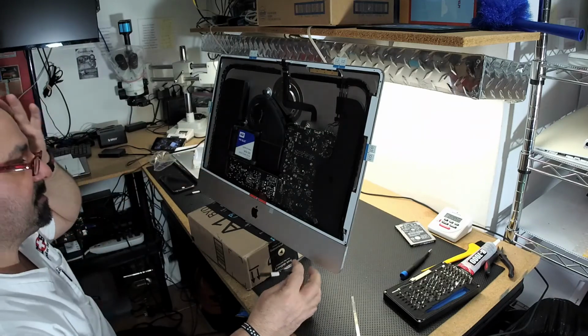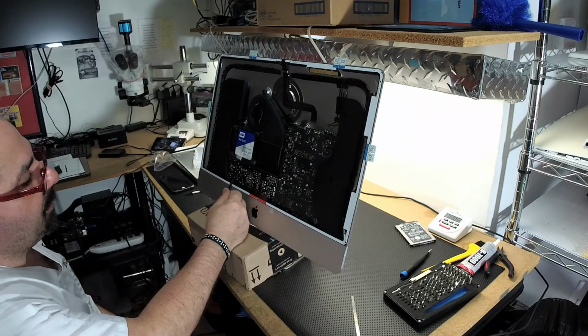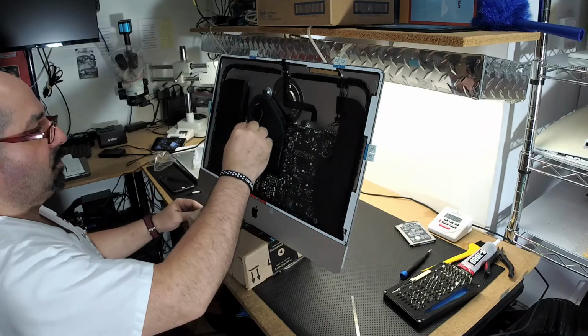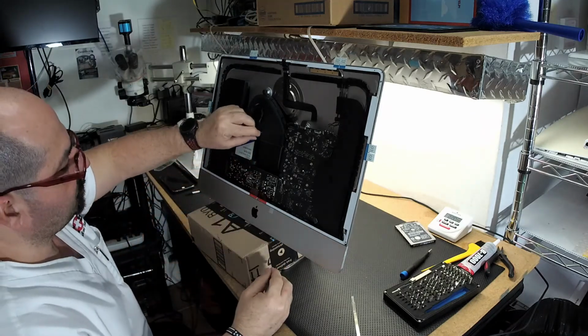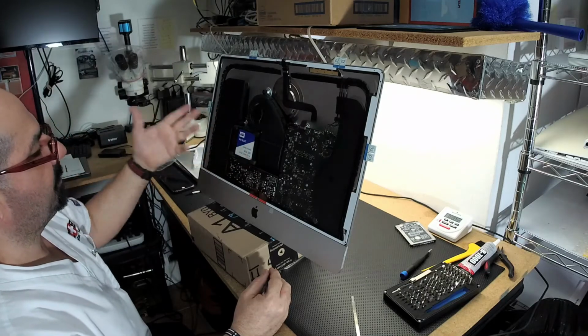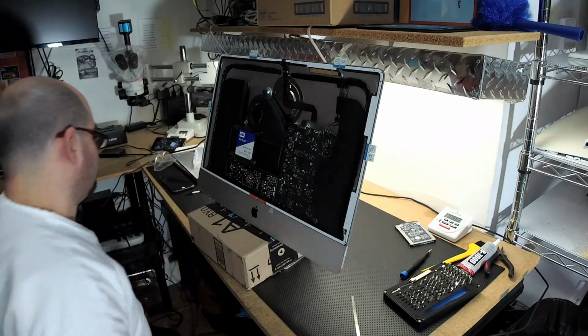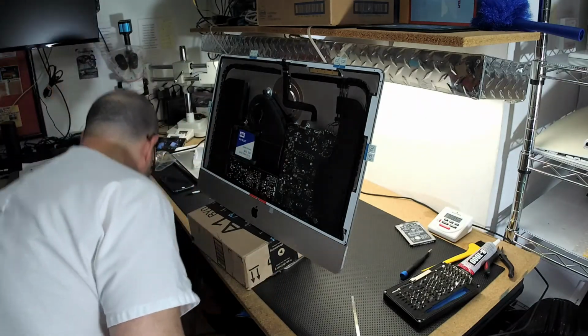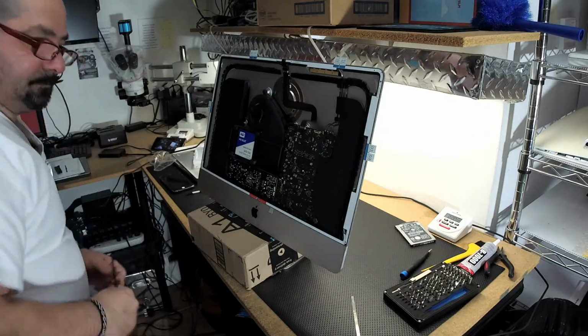These hard drives, whether you get a brand new drive or a used one, or whatever you get, test them, make sure they're good. You don't want to throw a drive in there, install the operating system, and then have to disassemble the thing again.